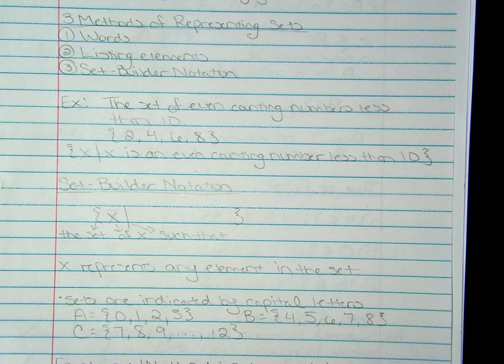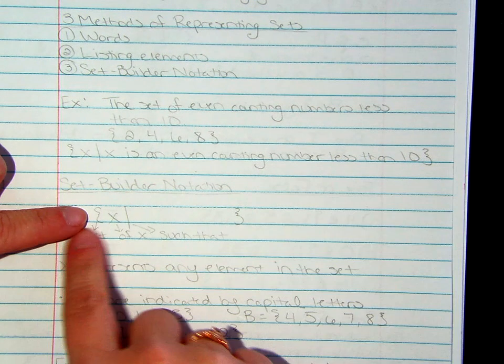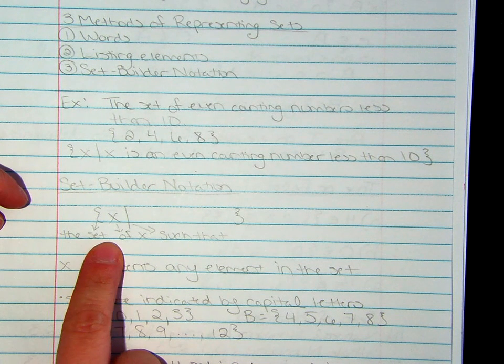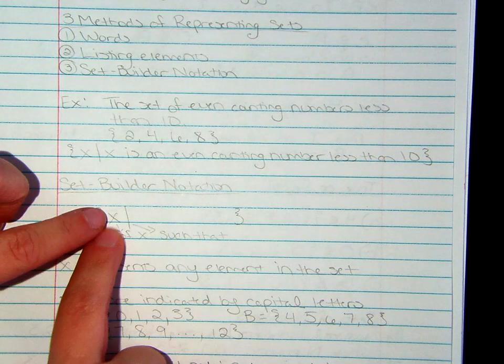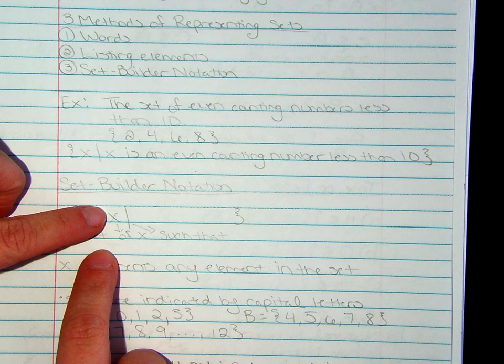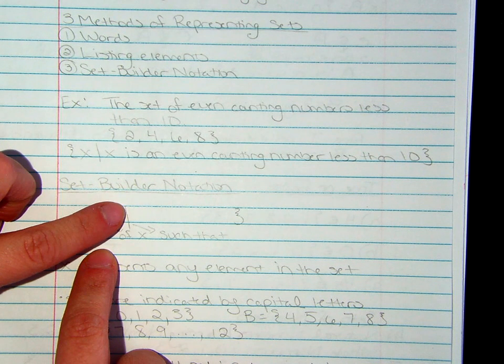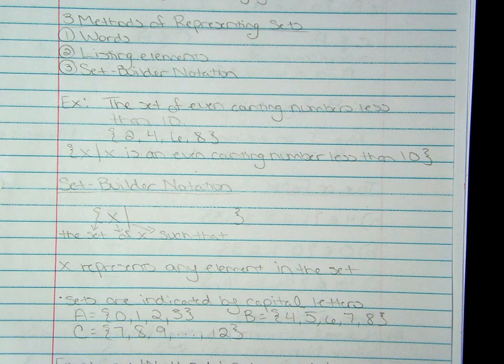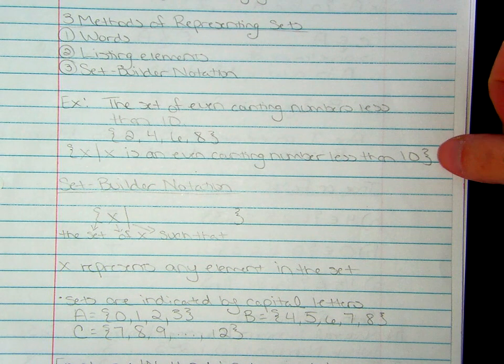And so the way that we read this, if we're looking at this set builder, is the curly brackets tell us that it's a set. So it's the set of what? Well, our variable. It's the set of x. And then the vertical bar stands for "such that." So it's the set of x such that, and if we look at this one that we just looked at, it says x is an even counting number less than 10.